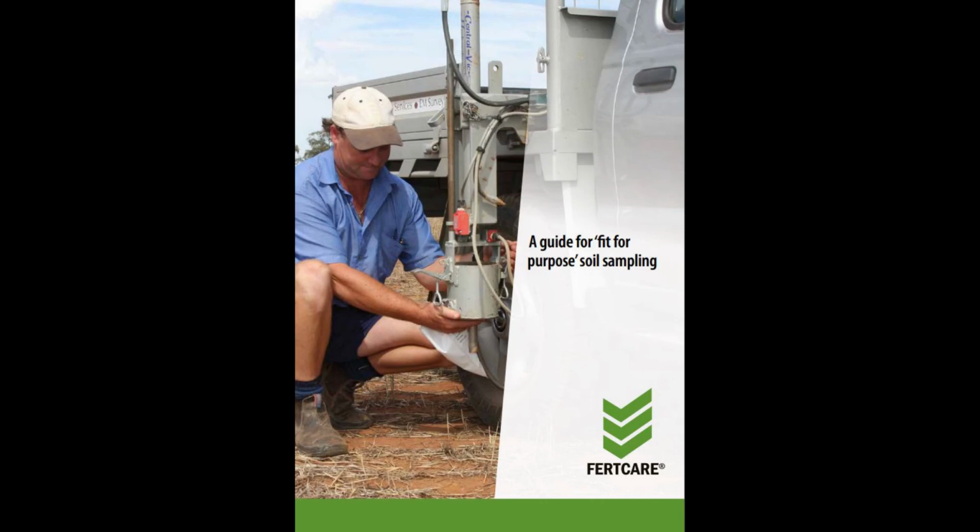So the next question is from Shannon O'Brien, and Shannon has said, how many samples do you take if your auger is 6 centimetres in diameter? And there's another part to that question, which is, what do you do if the ground is too hard to get the auger into the ground? Yeah, okay.